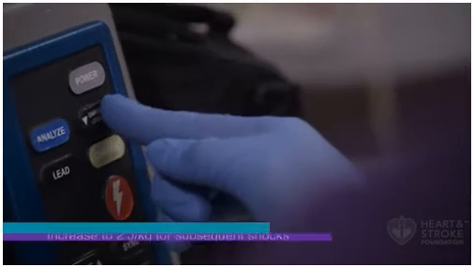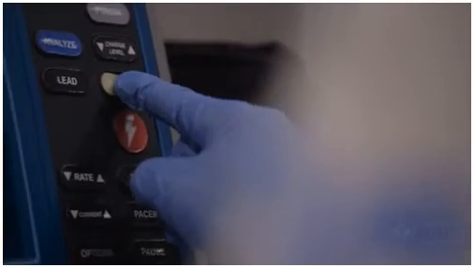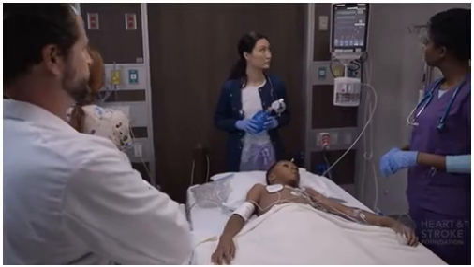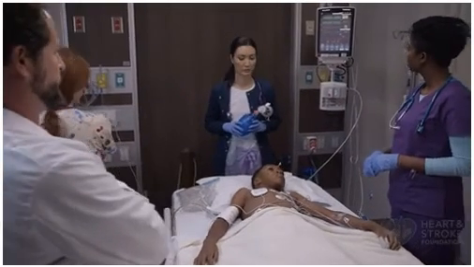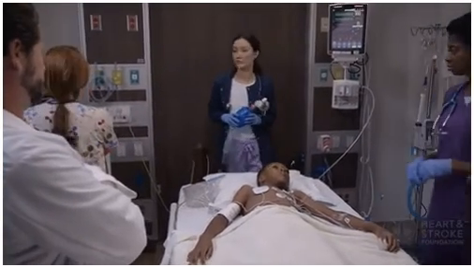If subsequent shocks are required, increase the dose to 2 joules per kilogram. Once the appropriate energy dose is selected, charge the defibrillator. Charging. Before delivering the shock, firmly communicate to the team that you are charging the defibrillator. Clear, and they need to stand clear. Once the team is clear, deliver the shock.